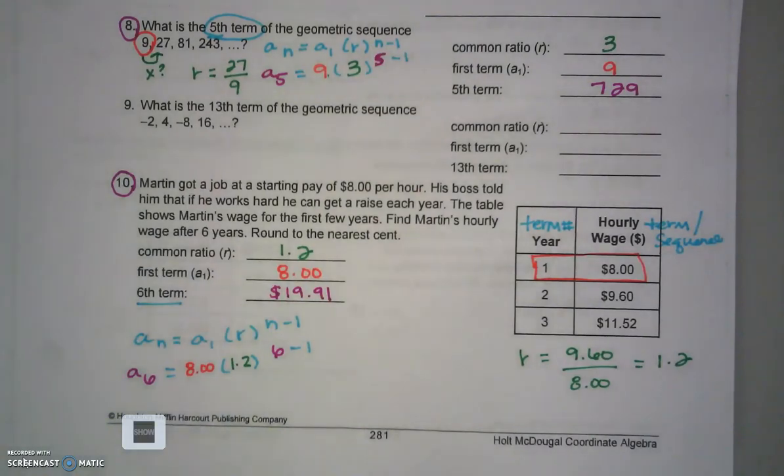So my challenge to you now is to finish the odds on this page and come to class prepared with some questions.